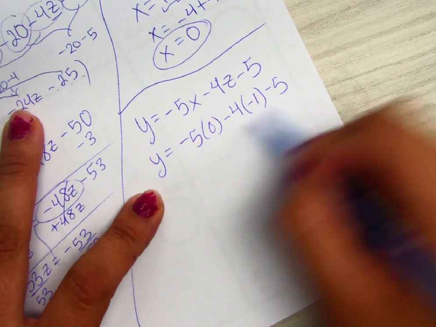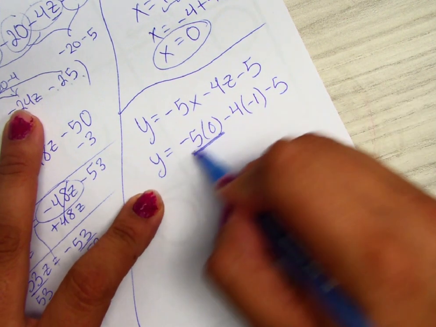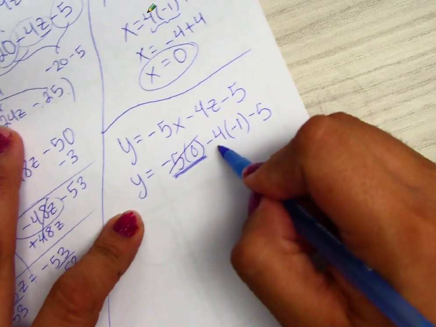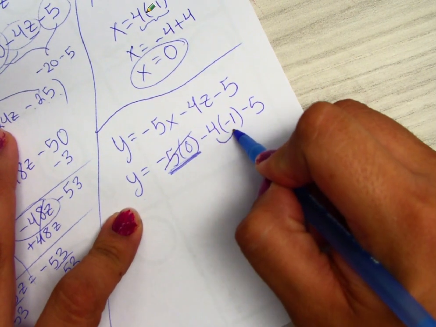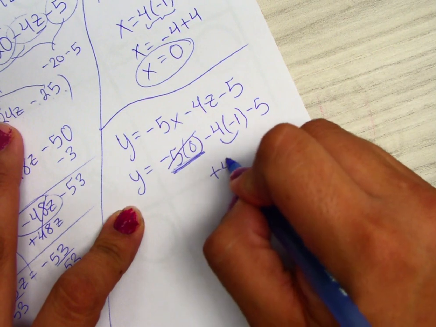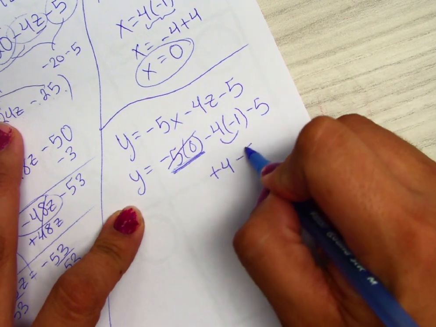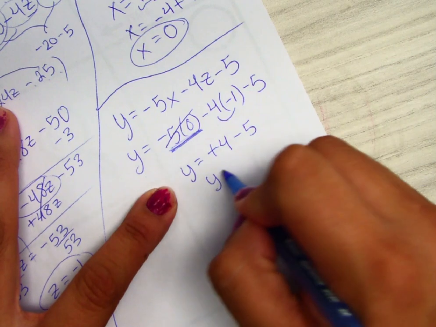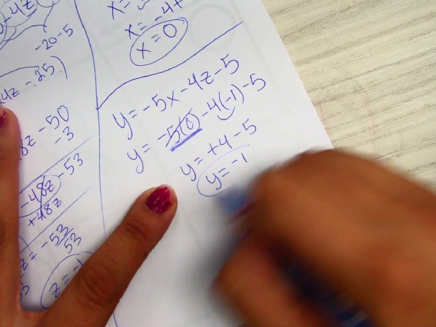So now we just simplify this. Negative 5 times 0, that's nothing, 0. So we can cancel it. This is negative 4 times negative 1. So that ends up positive 4. And then that's just minus 5. So y equals positive 4 minus 5. So definitely y just equals negative 1. And you're done.